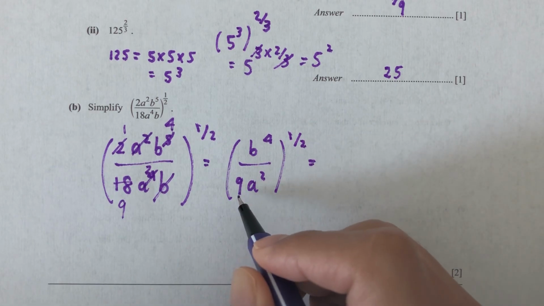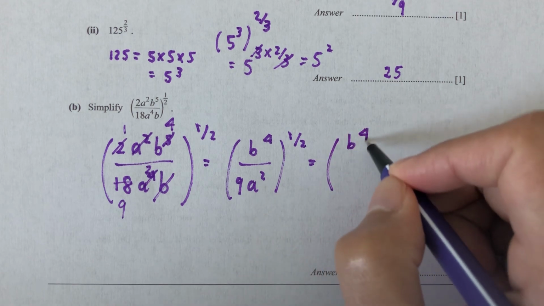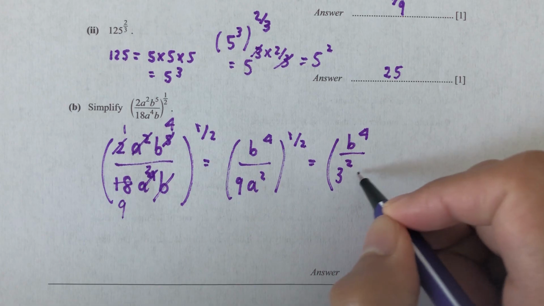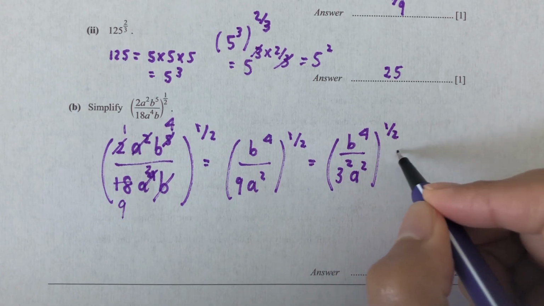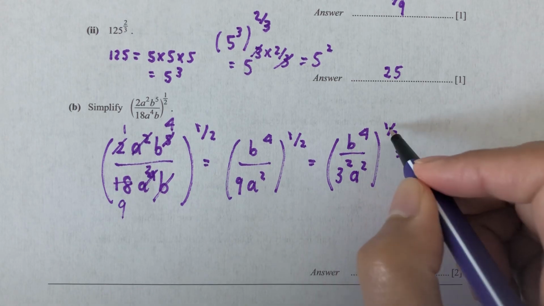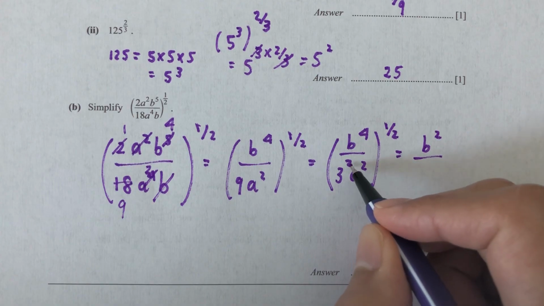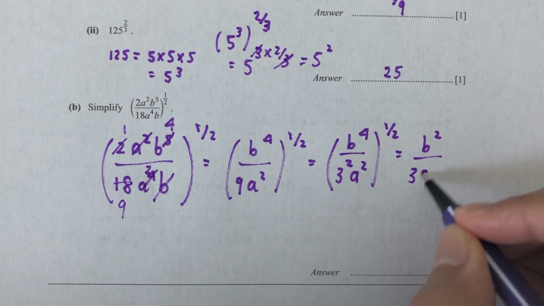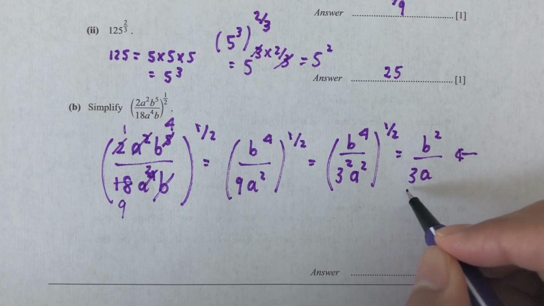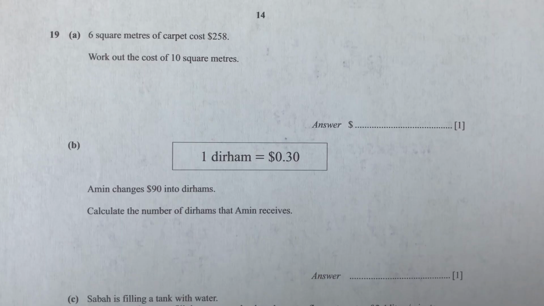Now, what is 9? 9 is 3 to the power of 2. That will be b to the 4 over 3 to the power of 2 a squared. Now we can bring this half in. 4 times half is 2, so b squared. 3 to the power of 2 times half is 3. a to the power of 2 times half is a. So that is your answer in its simplest form: b squared over 3a.